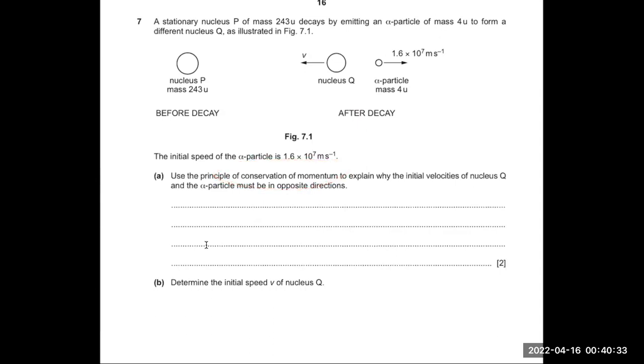So this nucleus is stationary. Because this nucleus is stationary, if I ask you, what is the momentum of this nucleus? Momentum of nucleus P is 0. Why?